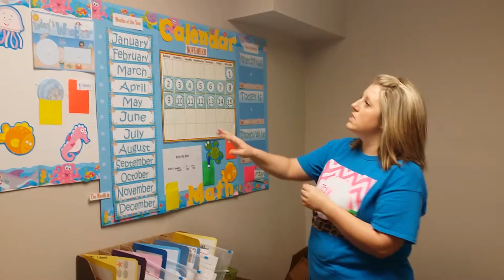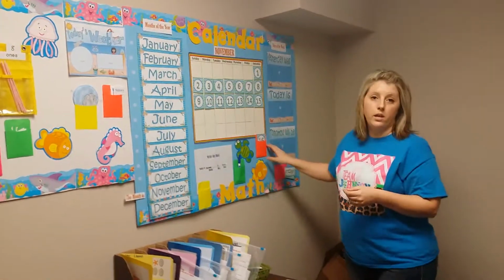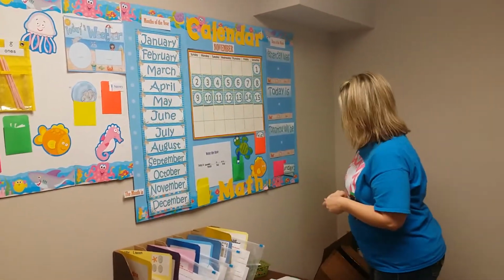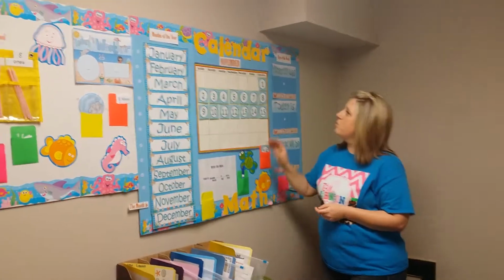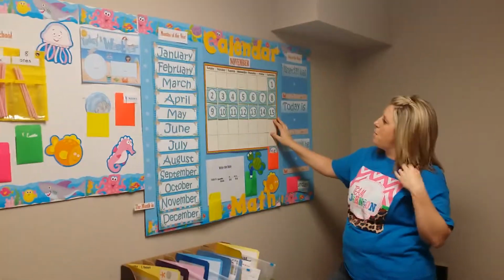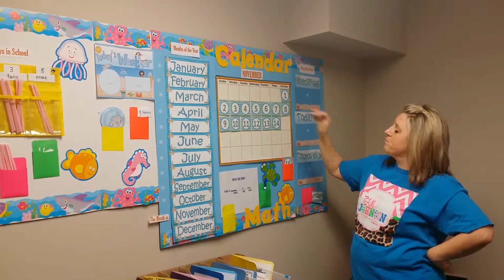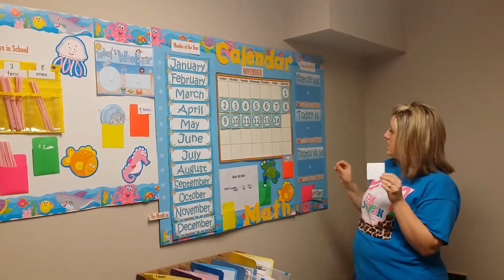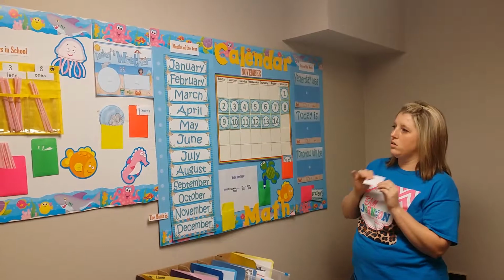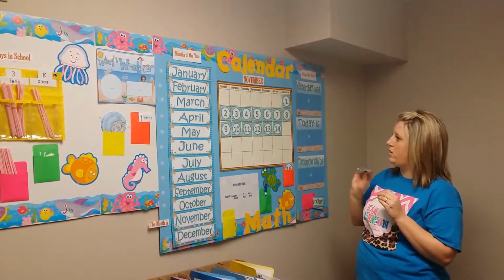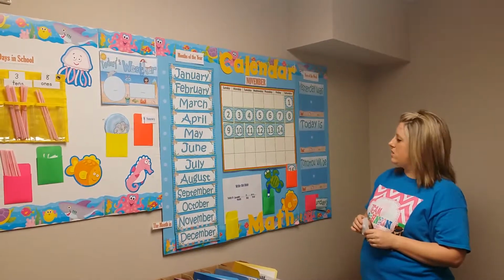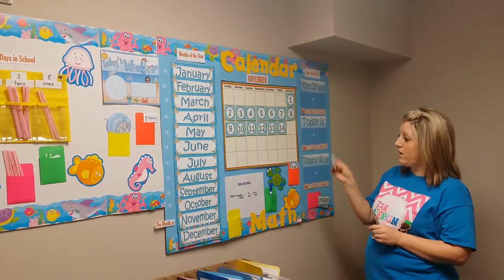And these are my calendar math boards. The first activity we have is the monthly calendar. For all of these activities, they have Velcro dots, so I can remove them and it's easy to manipulate for the students.